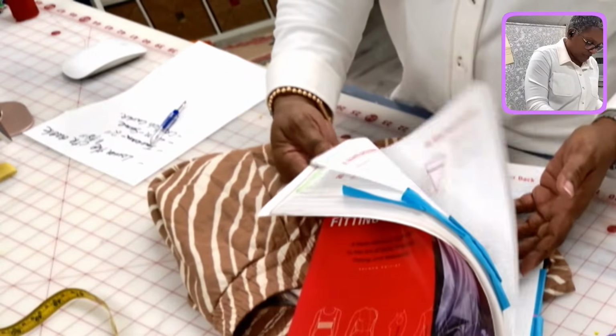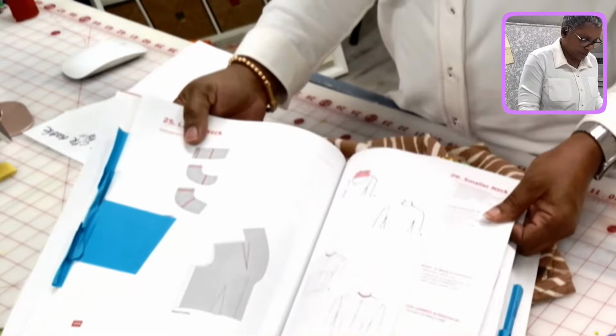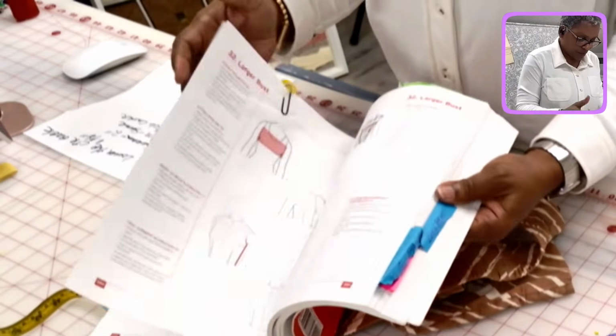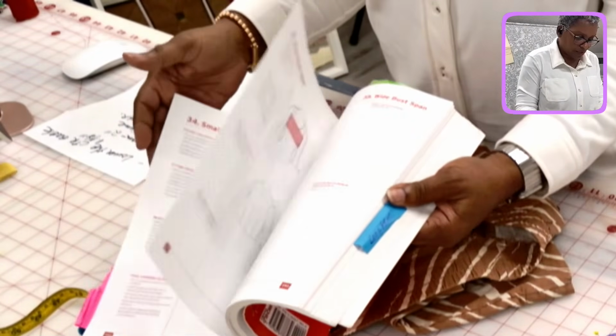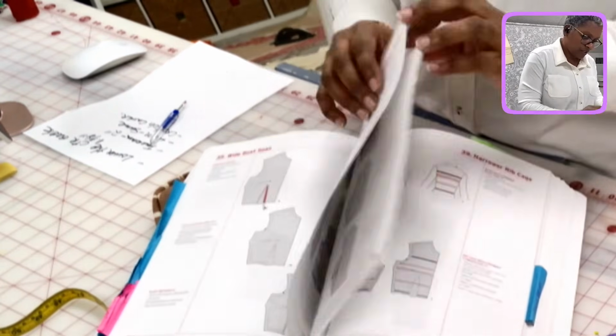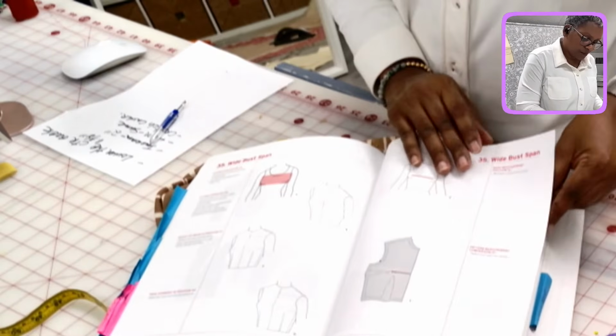That was on page, let me find it for you. We were studying that because mine is high. My abdomen is high, protruded. Some people's are low.